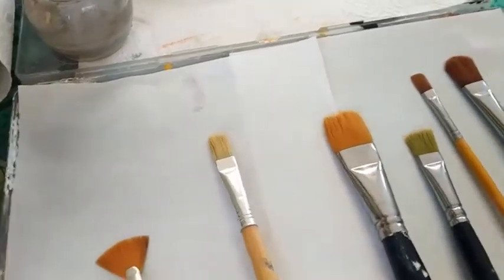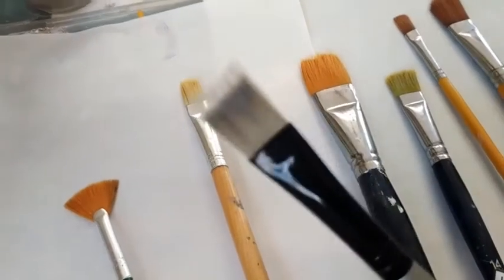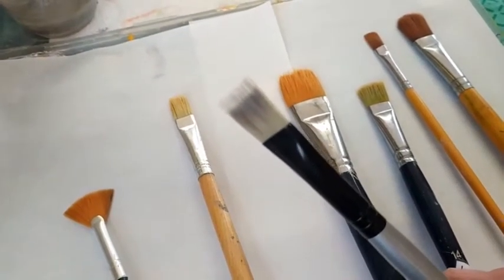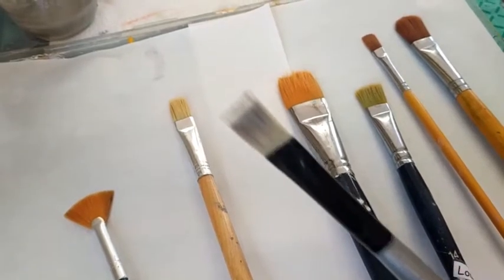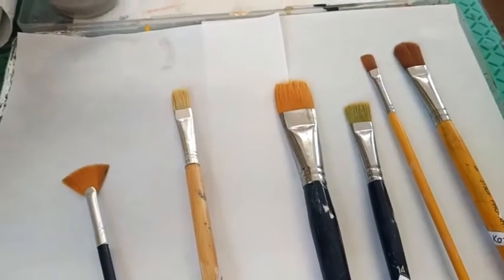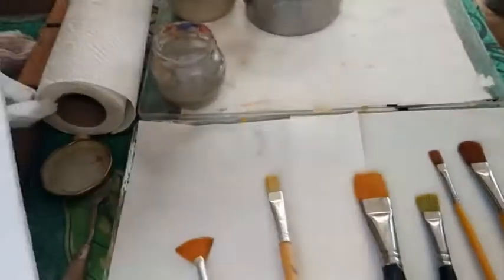I also have this one that has little hairs. You see at the edge, the hairs are thinner than the rest. They also make nice wispy clouds, but they're not always available. So there are my brushes, and there is my setup.